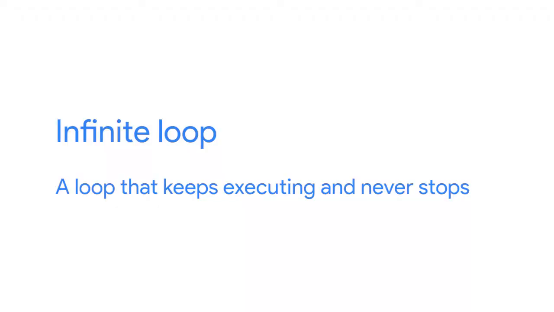You may remember by now that while loops use a condition to check when to exit. The body of the while loop needs to make sure that the condition being checked will change. If it doesn't change, the loop may never finish, and we get what's called an infinite loop, a loop that keeps executing and never stops.